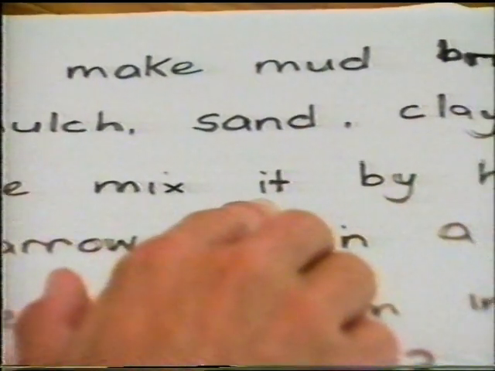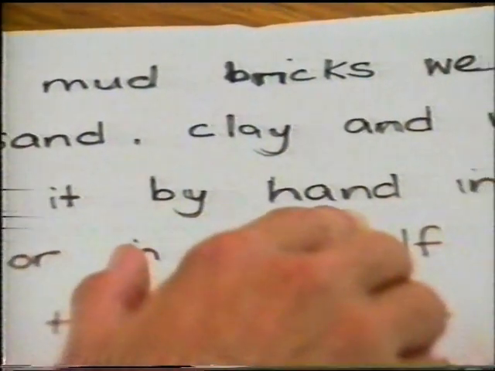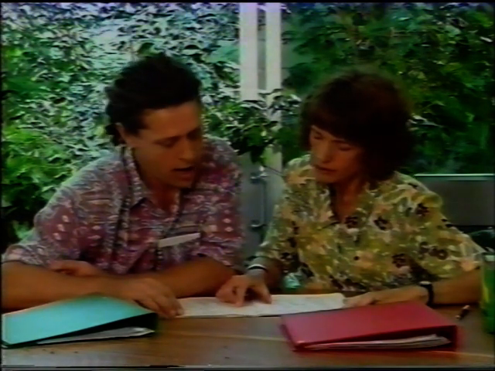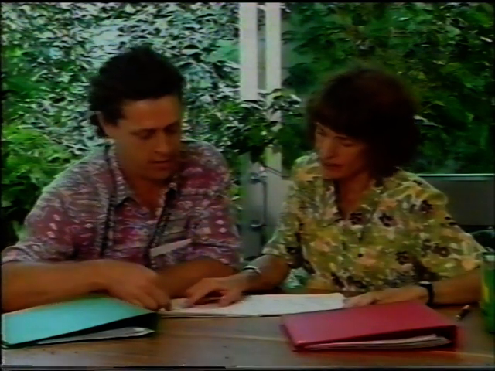Mix it by hand in a half water tank. That's fine. In some cases, the tutor may need to read the passage several times before the student is confident to join in. Now you try. Now I try.